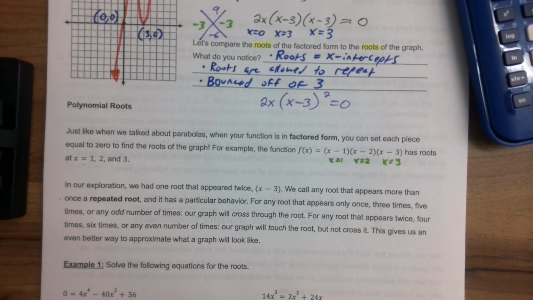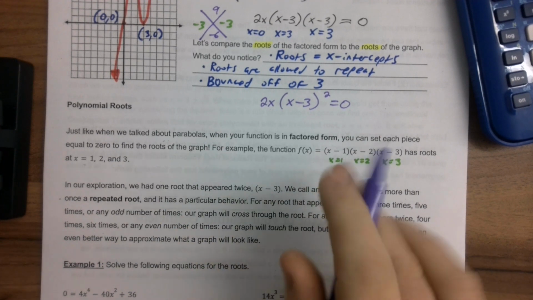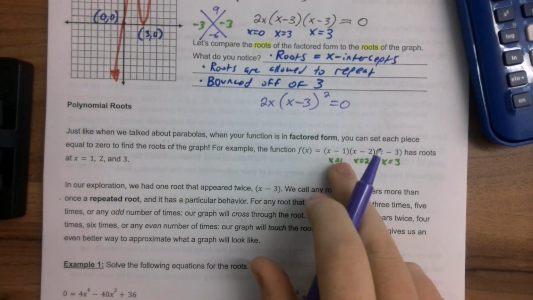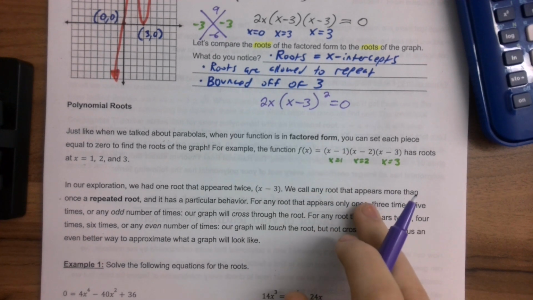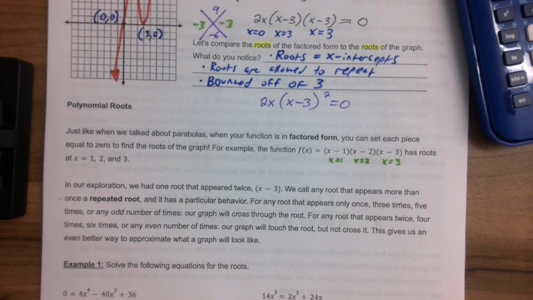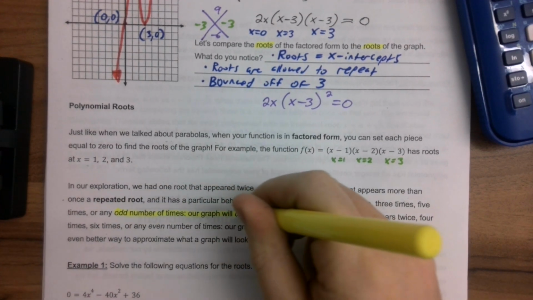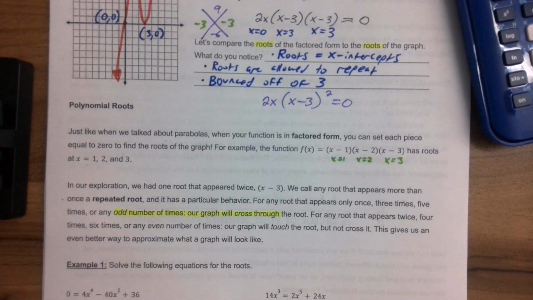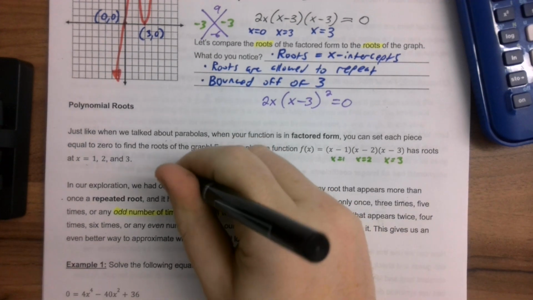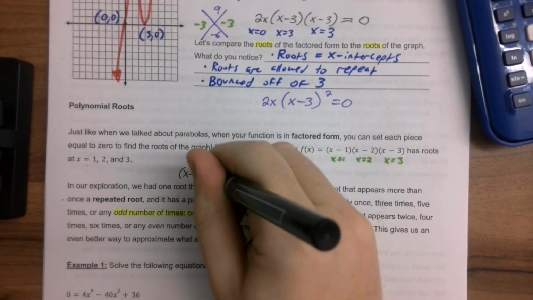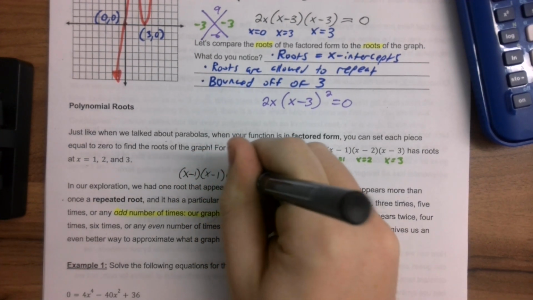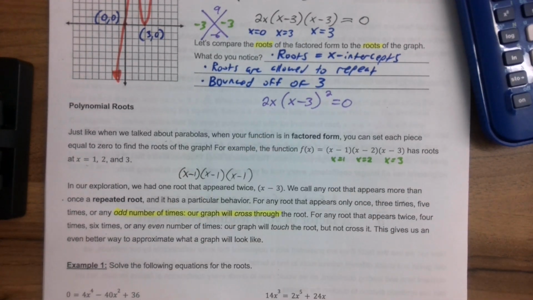If your root appears only once, like x minus 1 is only appearing 1 time here, or 3 times, or 5 times, or any odd number of times, our graph will cross through it. So maybe I have x minus 1 cubed, or x minus 1 times x minus 1 times x minus 1. This just tells us that it's going to pass through 1.